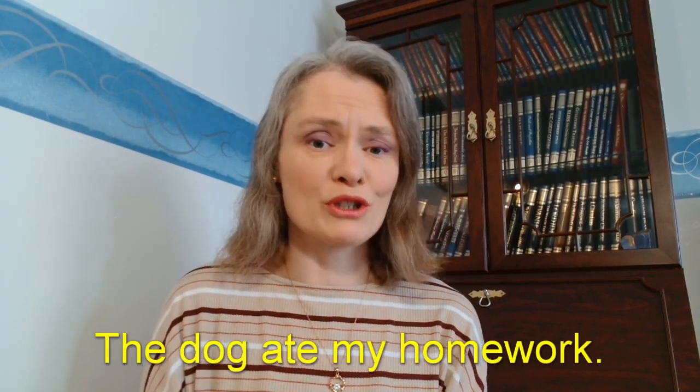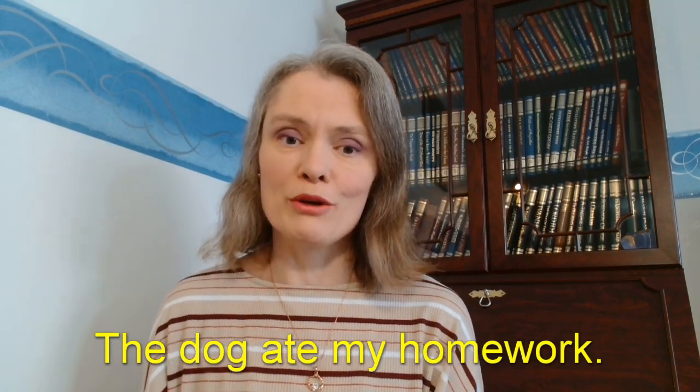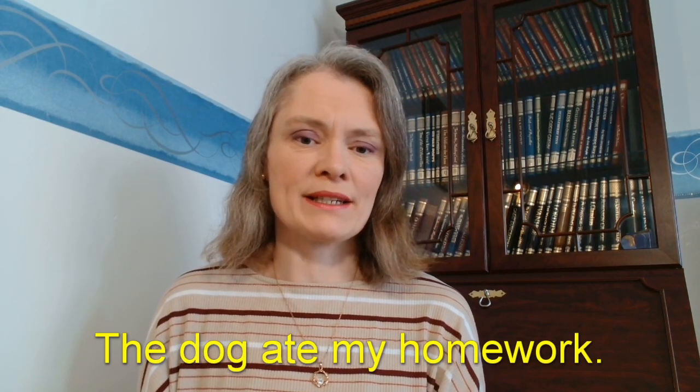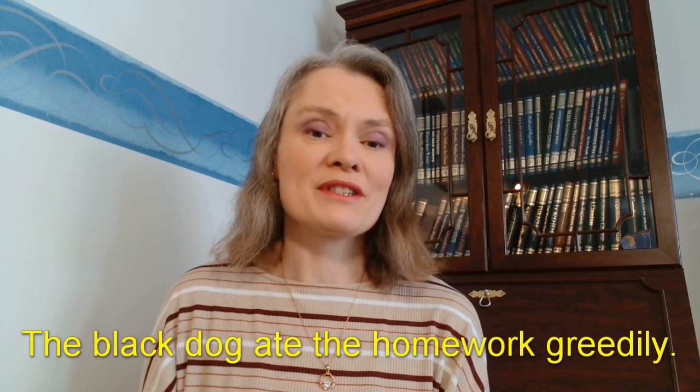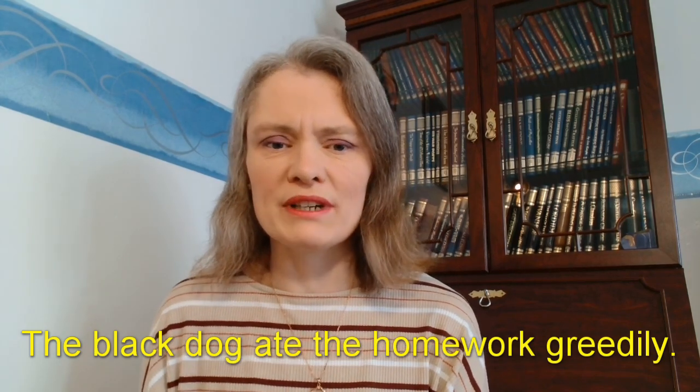Let's look at the other example we had last time. Our subject was the dog. The verb was ate, and the object was my homework. So let's add an adjective to describe the dog. Let's call it a black dog. And let's add an adverb to describe how the dog ate the homework. Let's say greedily. Perhaps it hadn't been fed that day and it was very hungry, so it needed to eat the exercise book. So then we have the sentence, the black dog ate the homework greedily.